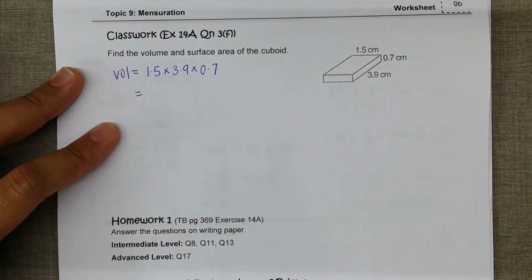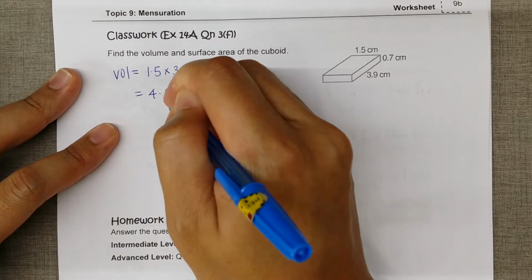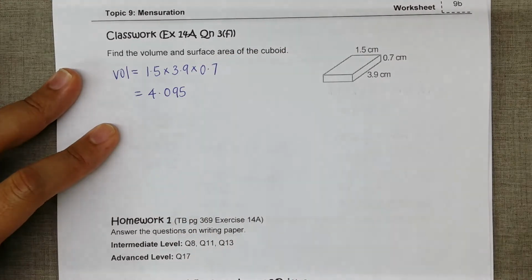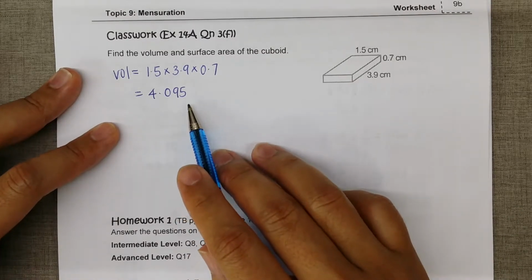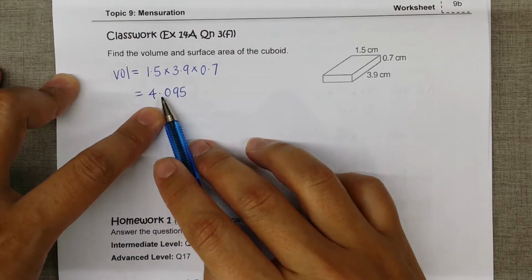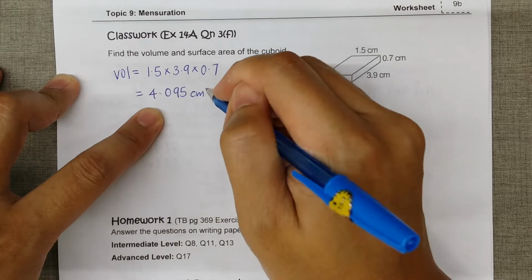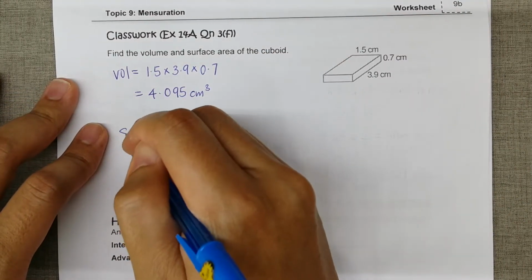Press your calculator. 4.095. This is what I see exactly on the calculator. This is an exact answer, so I do not round off to 3 significant figures. So the answer should be 4.095 exact cm cube.